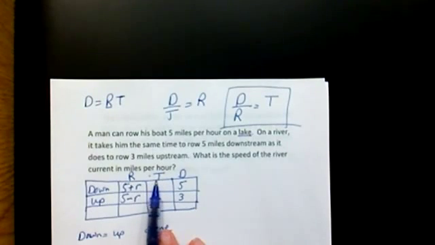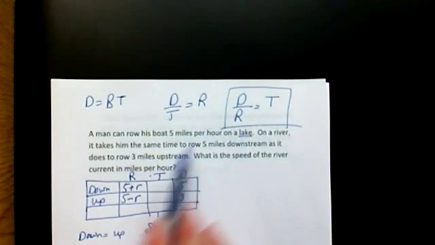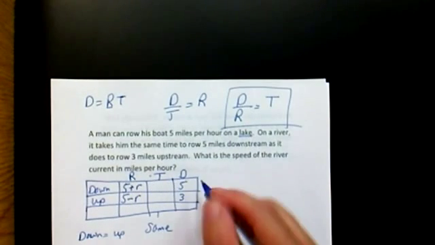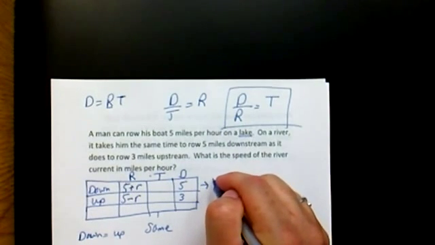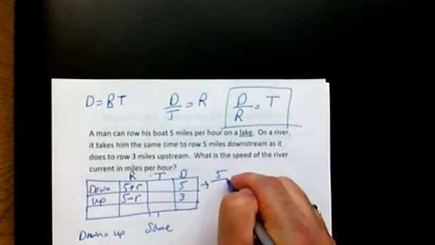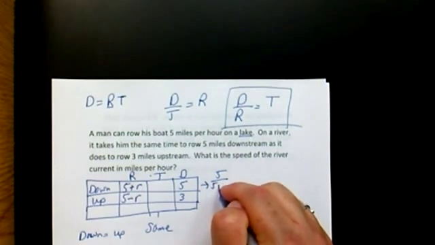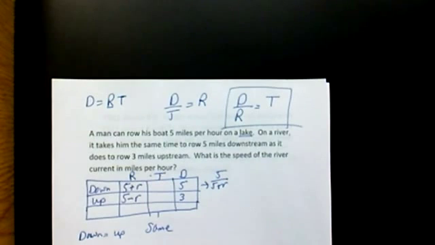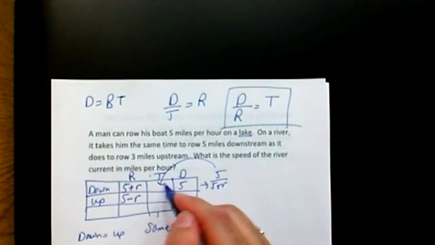So how do I figure out what time equals? Well, distance divided by rate equals my time. So in the first one, it's 5 divided by 5 plus r is my time.